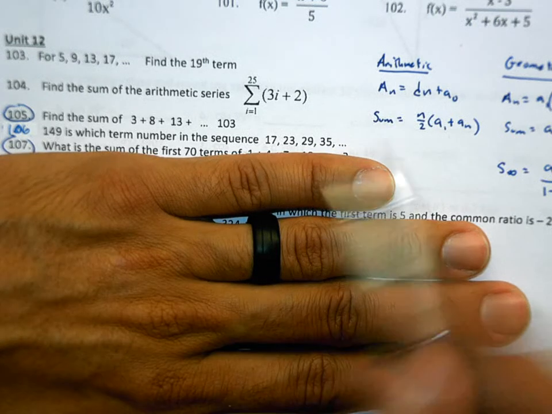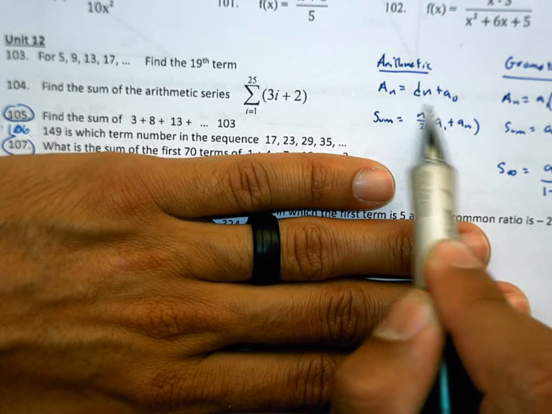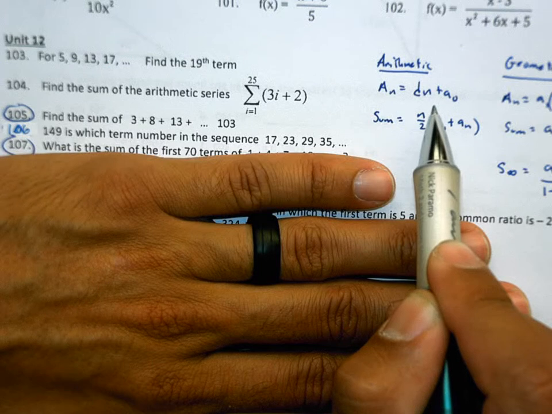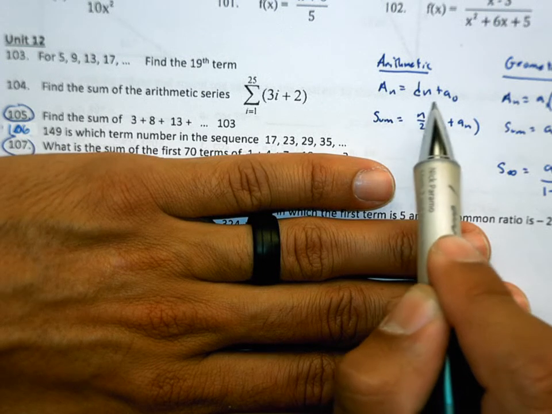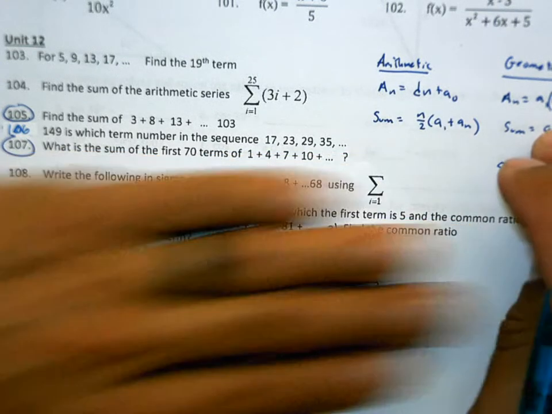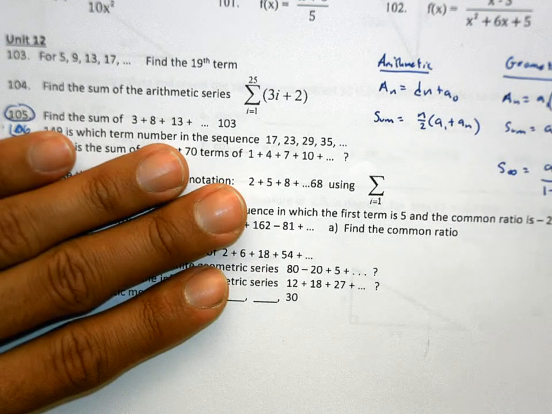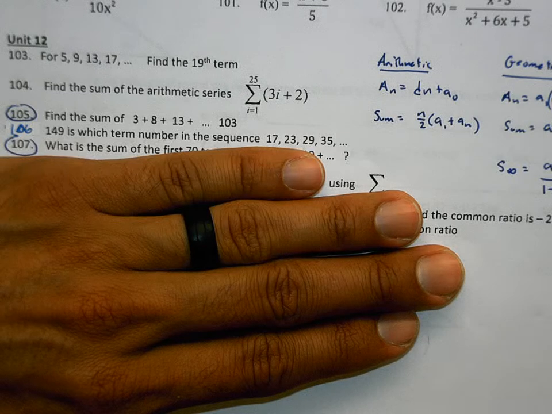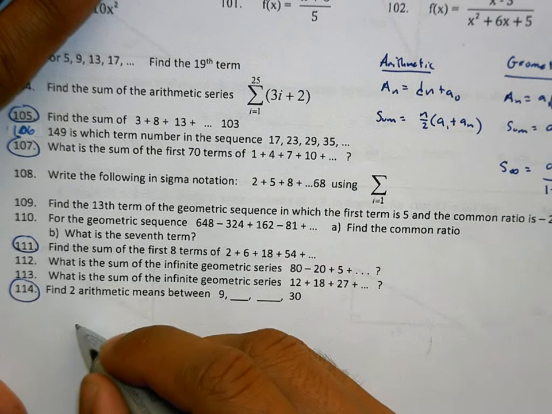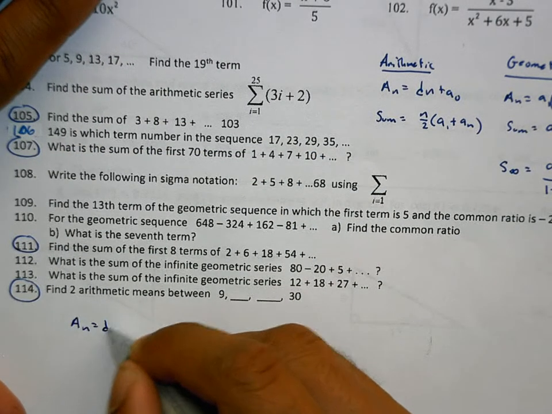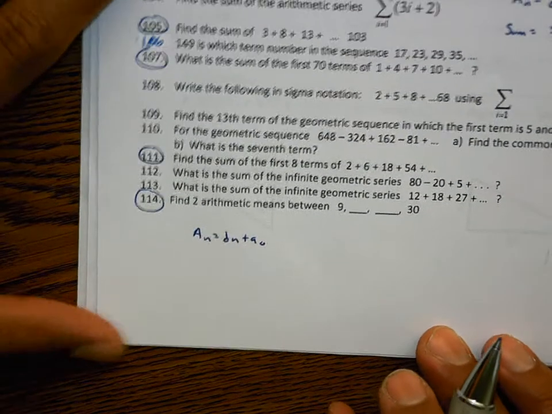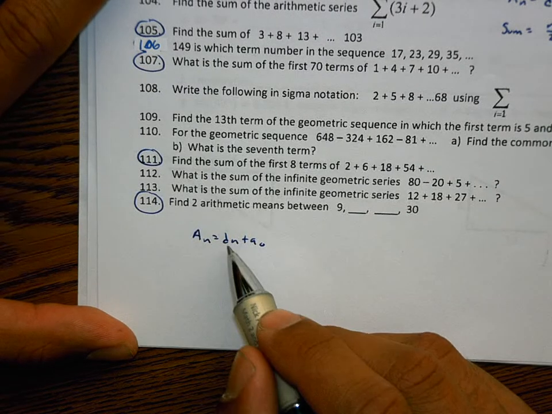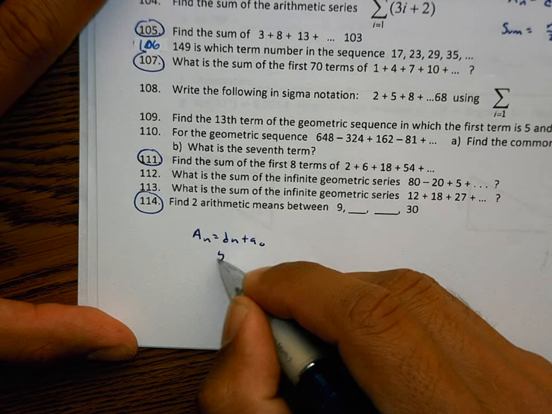What we're going to have to do is write out an equation first. We're going to have to figure out what DNA plus A sub 0 is for this sequence. So here's what I would do if I were you for 105. I would write out A of n equals D n plus A sub 0 off to the side. And as I'm looking at 105, I know that it's going up by 5 every single time.